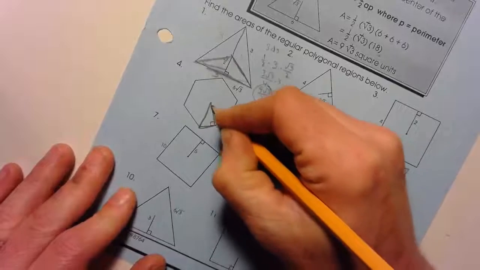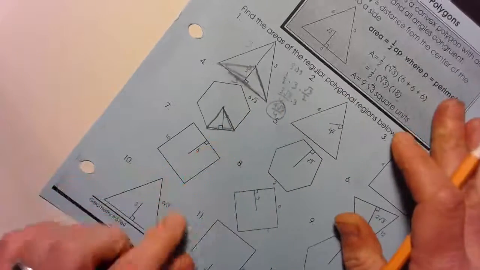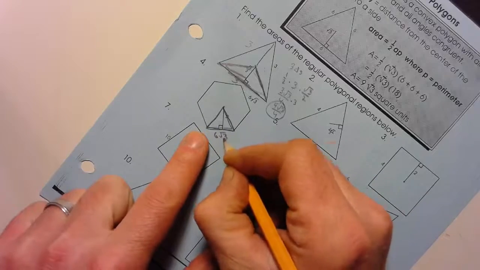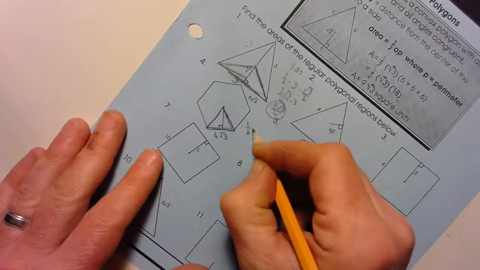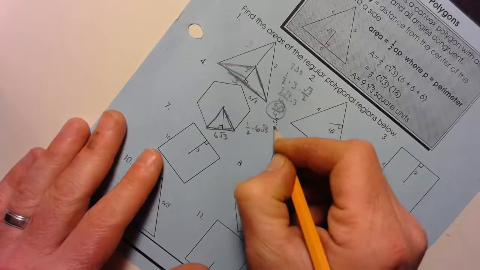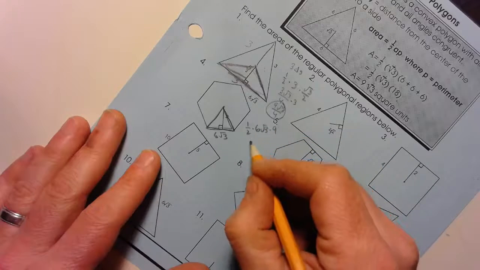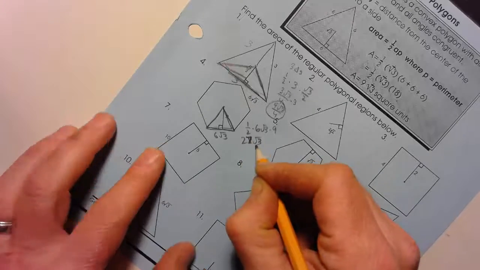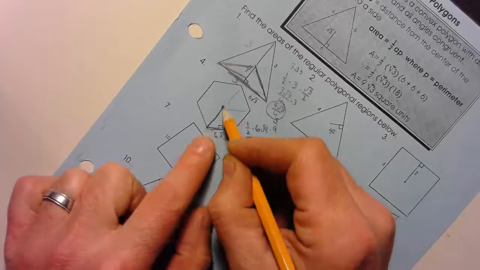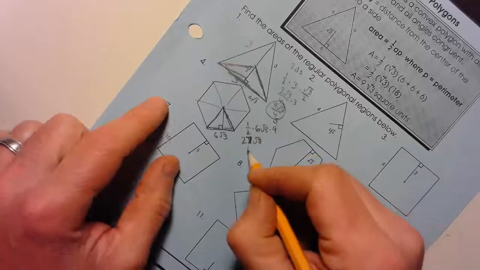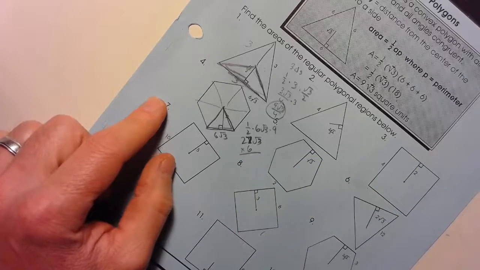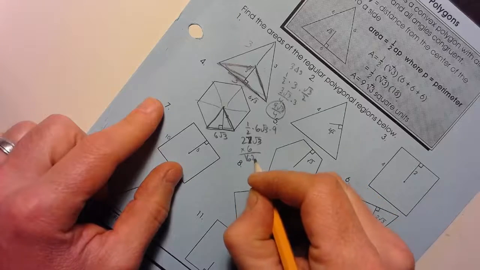There's my triangle, and you can turn the paper. I turned the paper because of the one they gave me. Notice it says the side lengths are all 6 root 3. So that means the area of 1 triangle is 1/2 times 6 root 3 times 9, which is 27 root 3 for 1 triangle. How many triangles are there? 6 triangles. 27 times 6, 162 root 3.